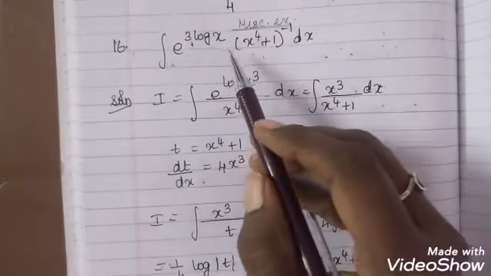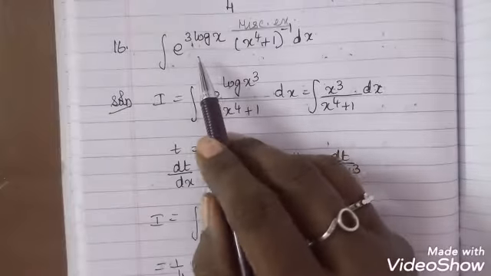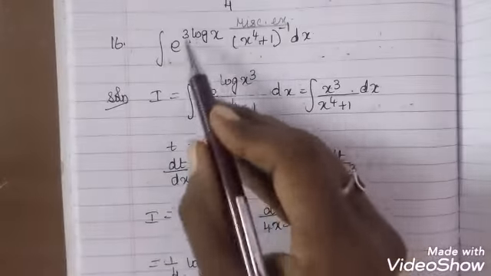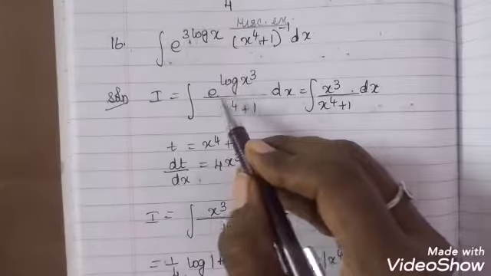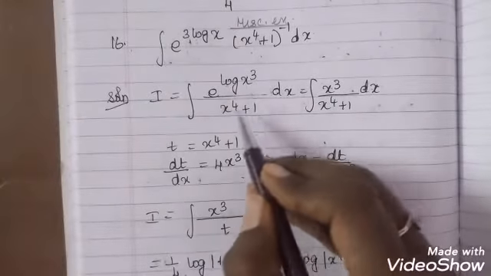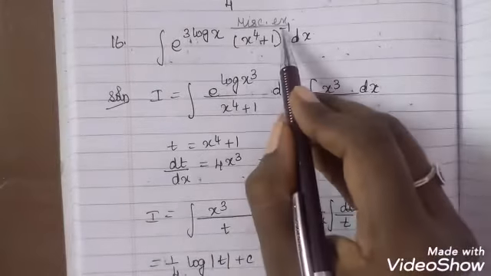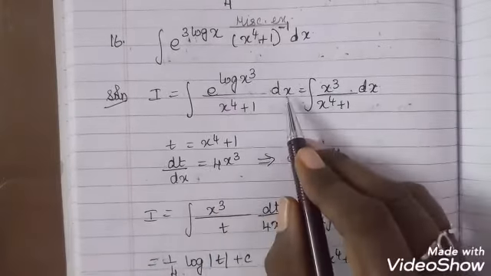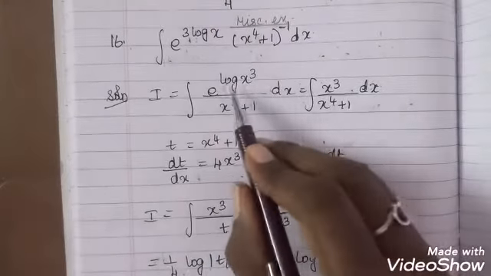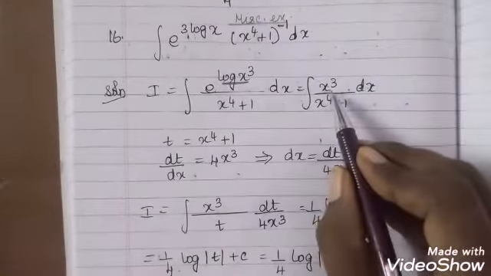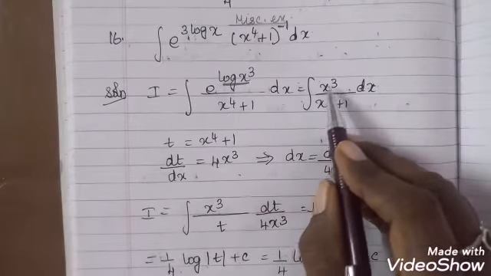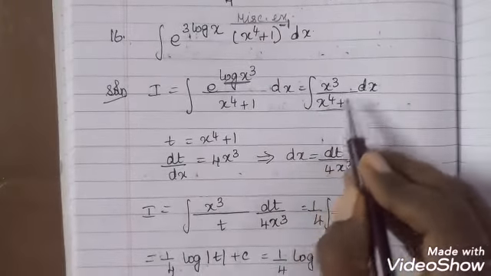So from now on we've been seeing properties like e power 3 log x. So how do you write e power 3 log x? You can write it as e power log x, cube, divided by x power 4 plus 1, because it's a whole power minus 1, dx, which is equal to, since e power log x is nothing but x, we write it as x cube divided by x power 4 plus 1.